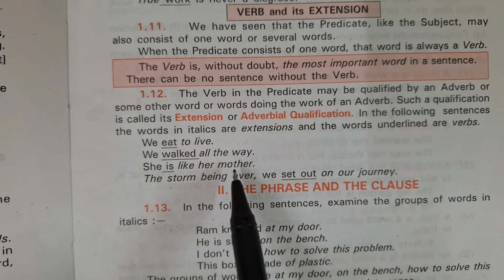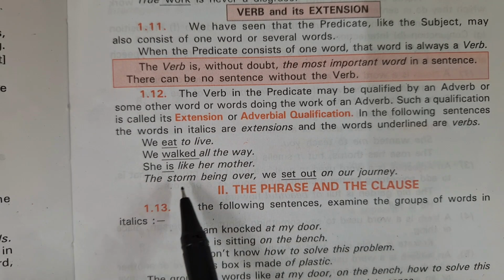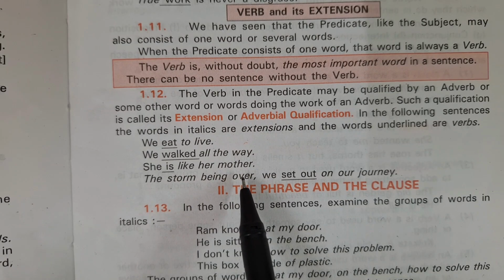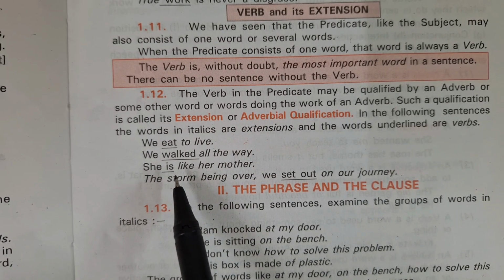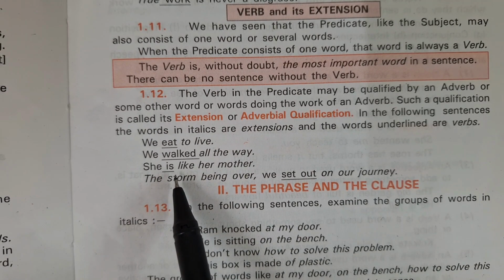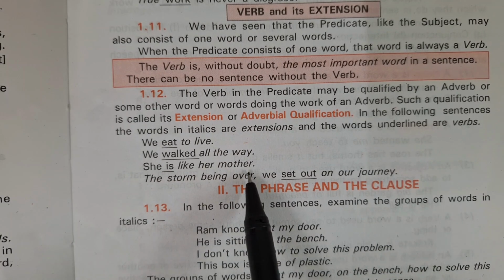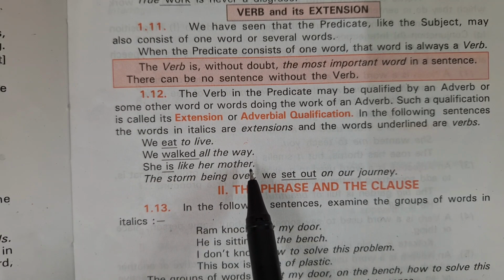She is like her mother. Whom are we talking about? She. And is like her mother is the predicate part of the sentence. Now is a helping verb or an auxiliary verb, and therefore it is the verb, and like her mother is the extension of the predicate part.